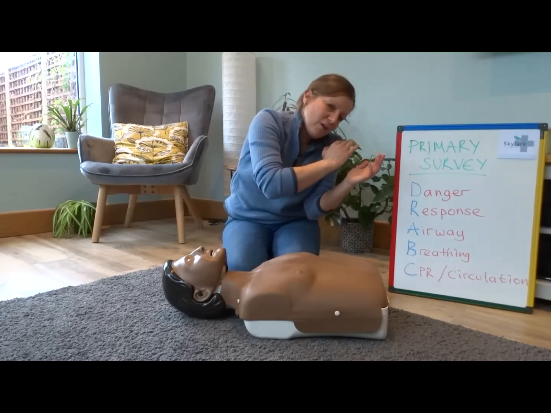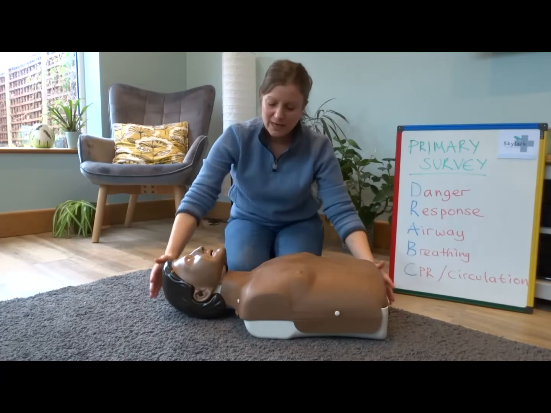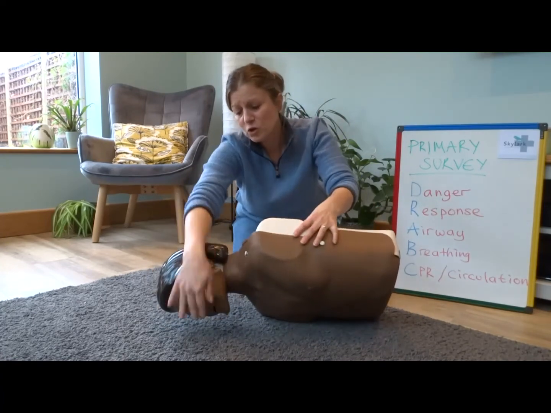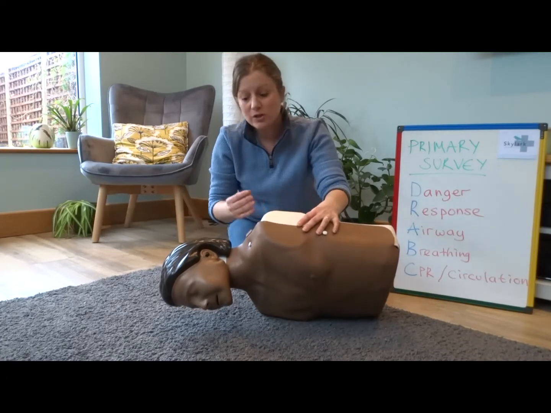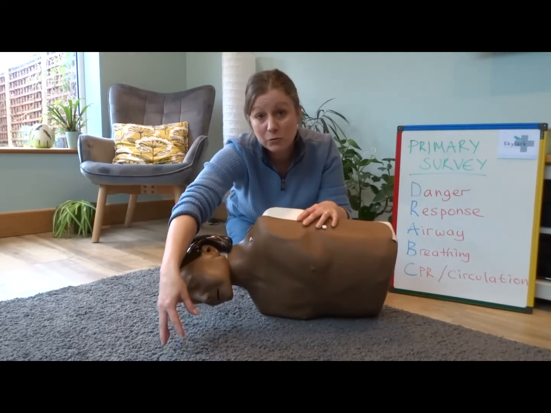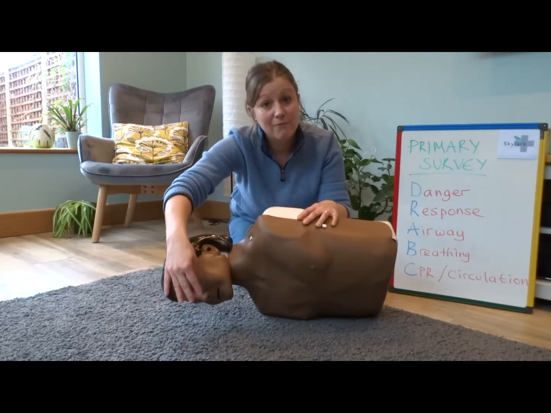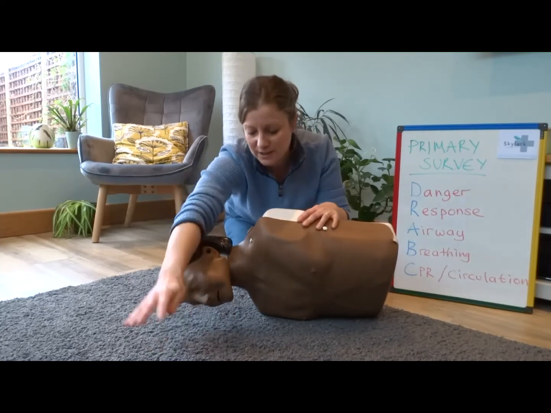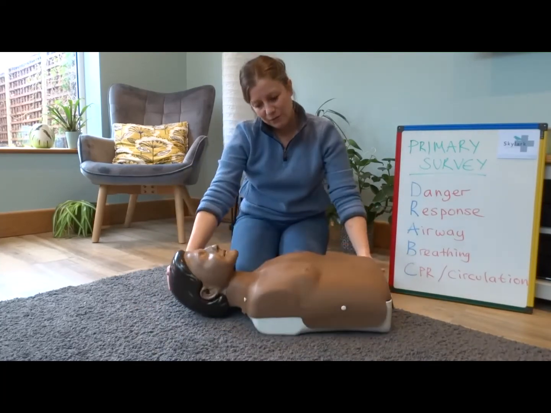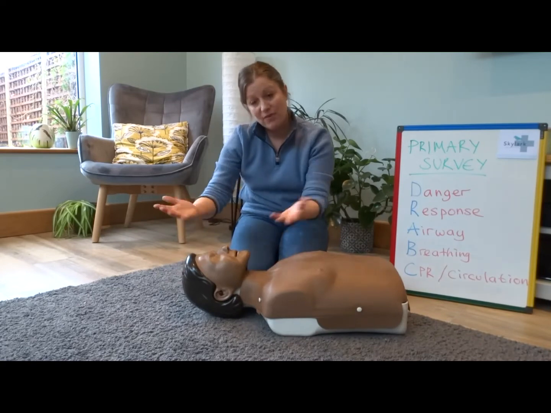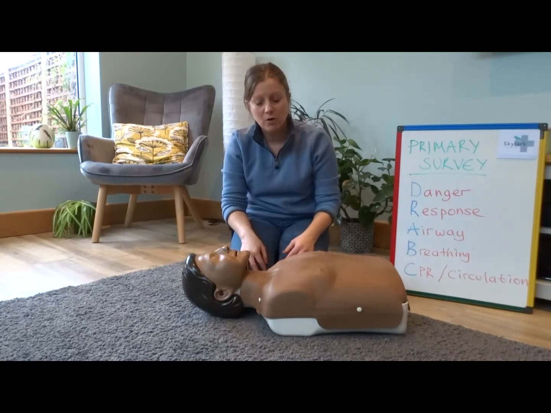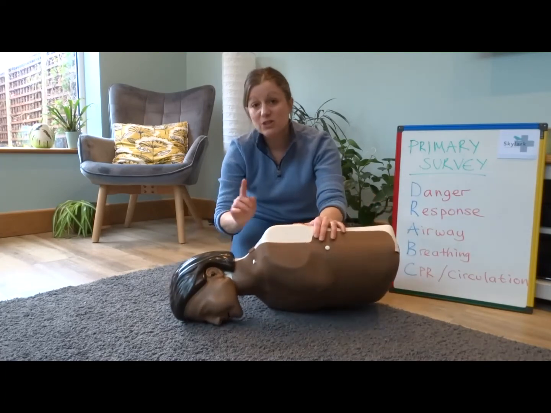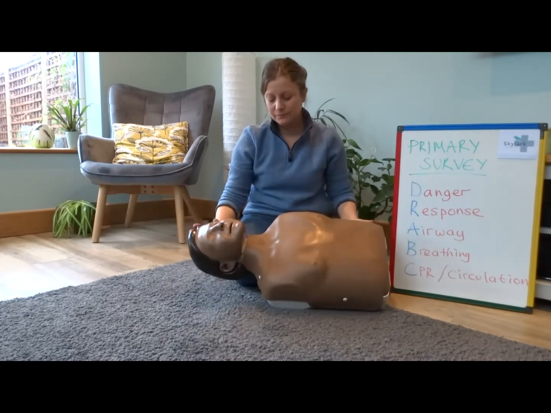That's when they're lying on their side and their face is pointed towards the floor. So gravity will have an effect on the tongue. It'll keep the tongue away from the back of the throat to maintain that clear airway. And if they did vomit, it would drain away. Whereas if you left them on their back and let go of their head, the tongue will fall back, and if they vomit, they're going to choke on that. So doing the recovery position is a good idea for that.